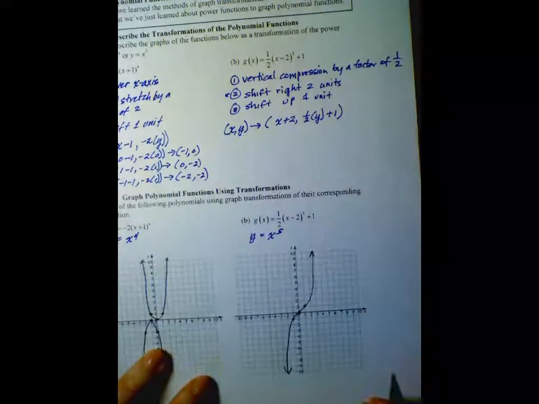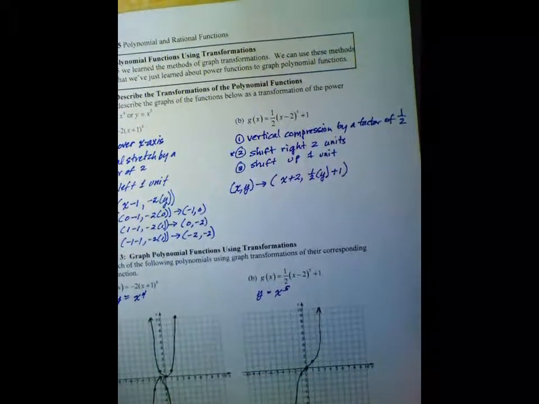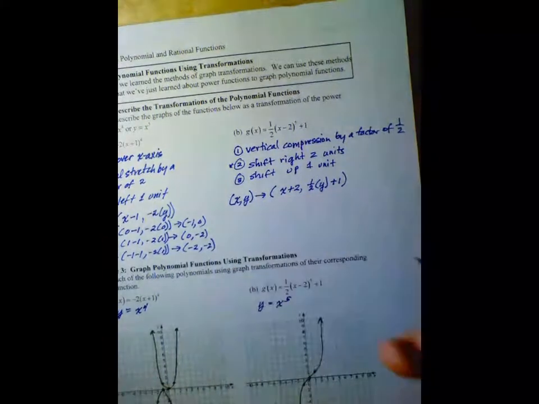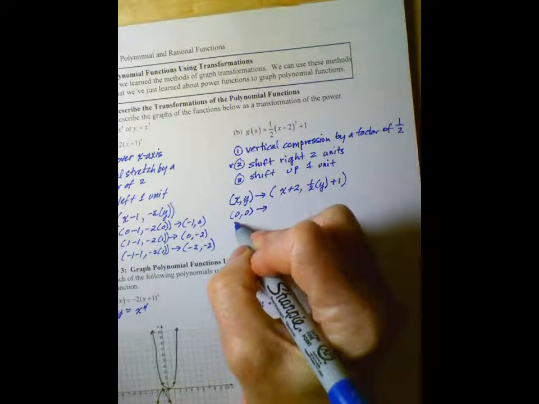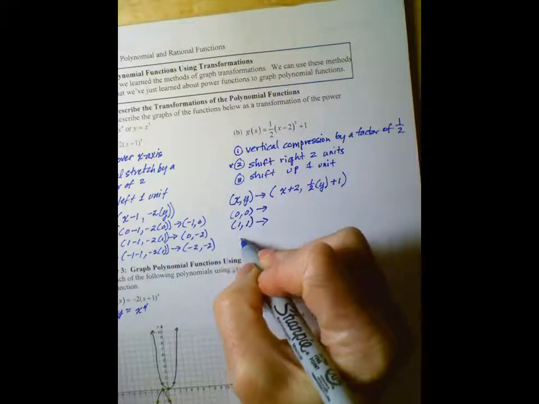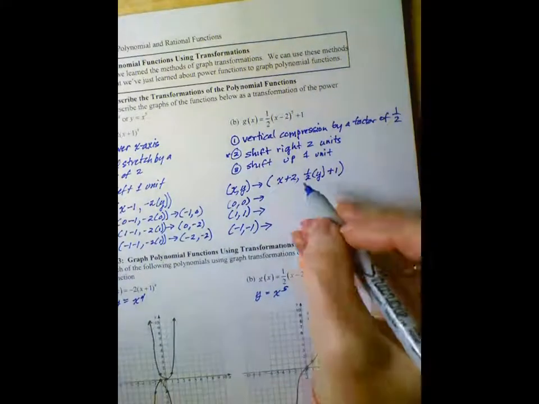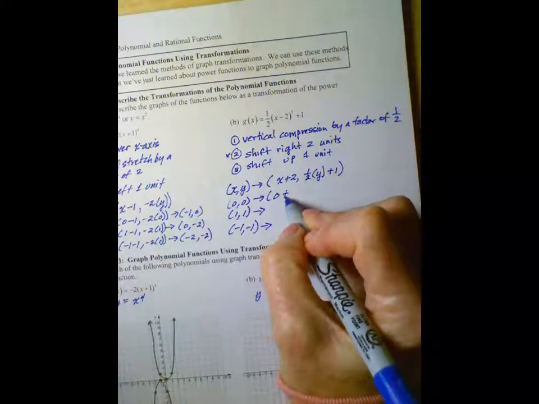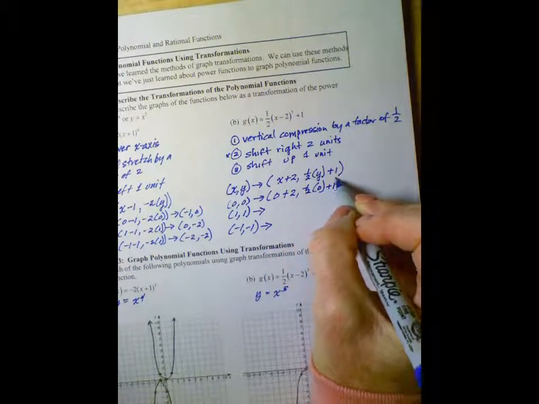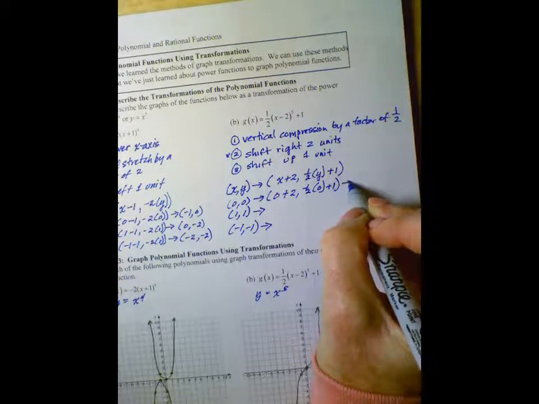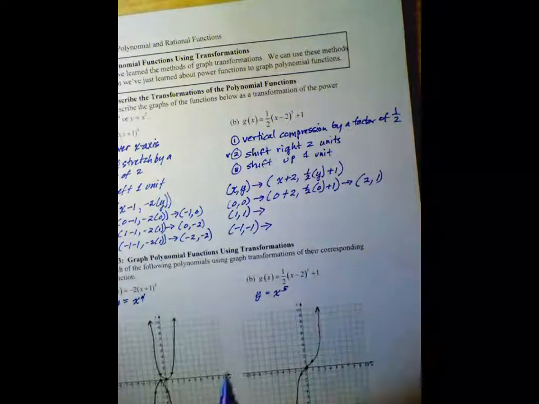All right, there's our original parent function. And we have those 3 points that we're going to try to transform. Our 3 points were 0, 0, and 1, 1, and negative 1, negative 1. Okay, so we'll take 0 plus 2, we'll multiply 1/2 times 0 and add 1. And our new coordinate here is 2. Half of 0, 0 plus 1 is just 2, 1.